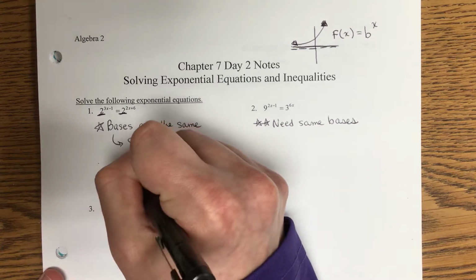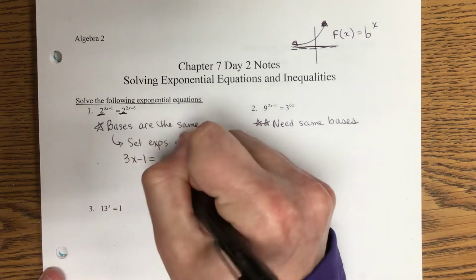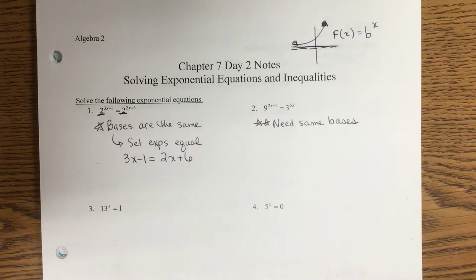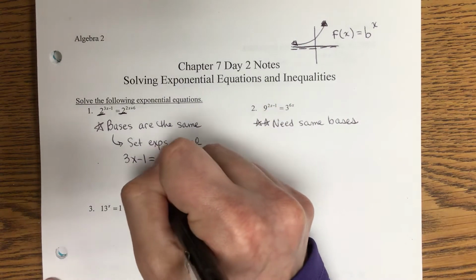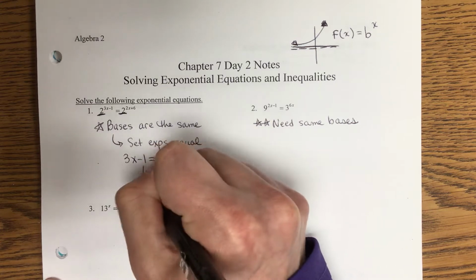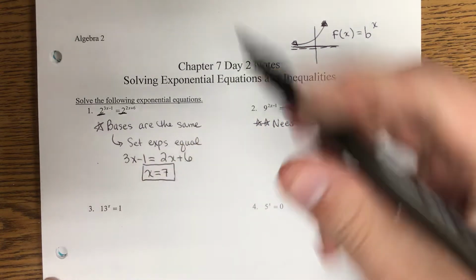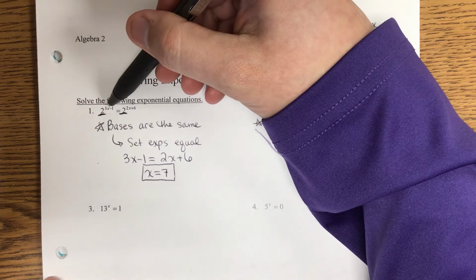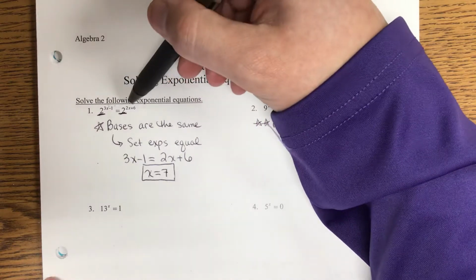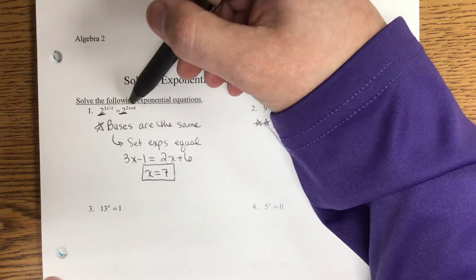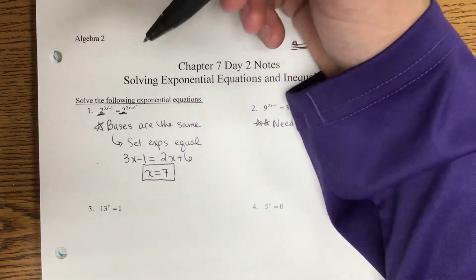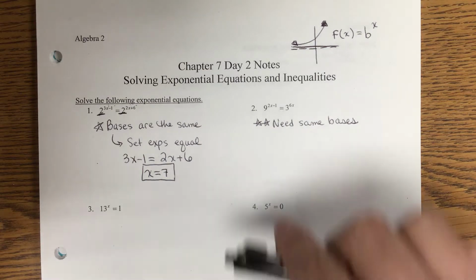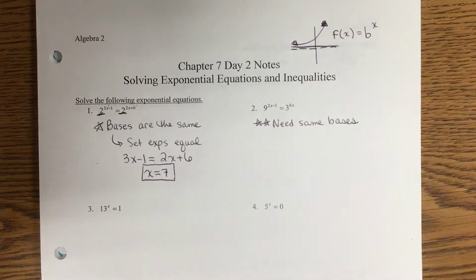So I'm just going to take 3x minus 1 and set it equal to 2x plus 6. And I'm just going to solve for x. I'll let you do that math. It just comes out to be 7. And you can even check your answer. If you plug in a 7 up here, 3 times 7 is 21, minus 1 is 20. 2 times 7 is 14. 14 plus 6 is also 20. So we've just made sure that that works out. And that works out to be a nice problem because the bases were already the same.